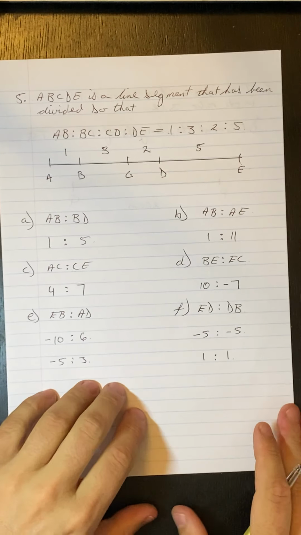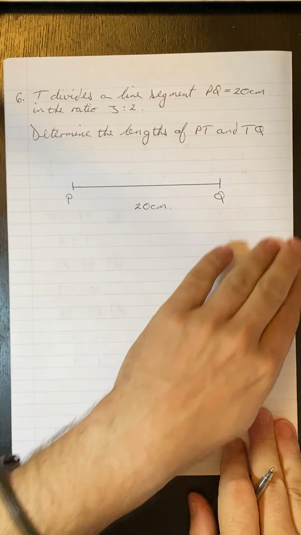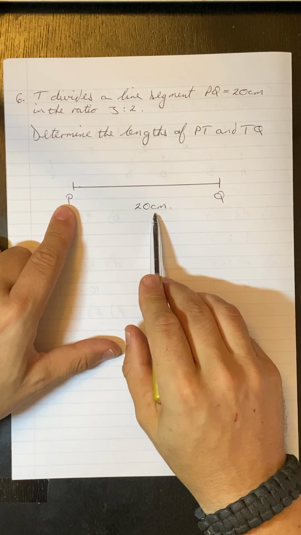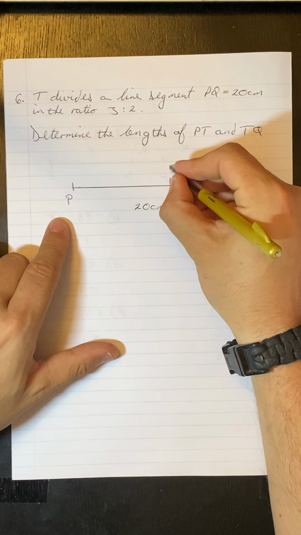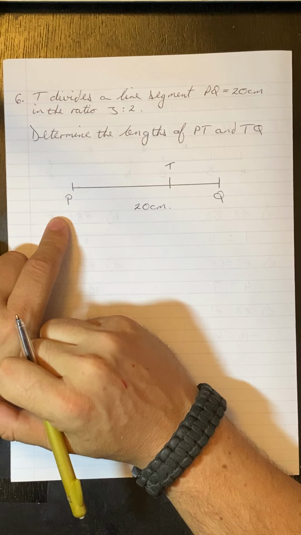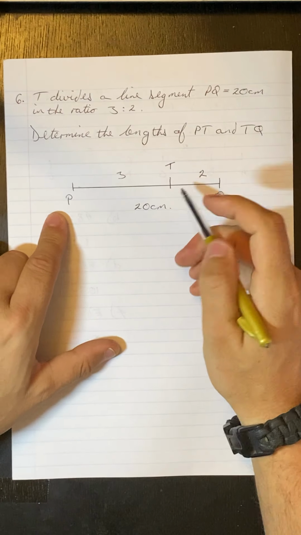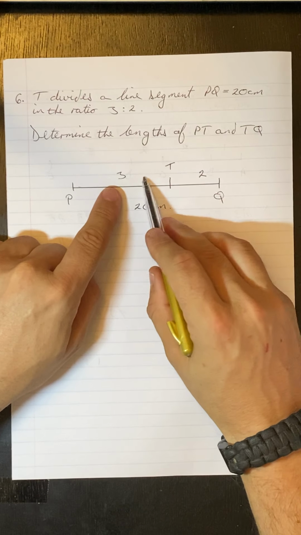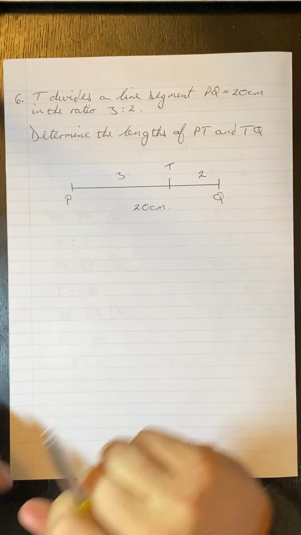Okay, moving on to example 6. So example 6 says, T divides a line segment PQ, here's our line segment PQ, which is 20 centimeters long, in the ratio 3 to 2. Okay, so I know somewhere along here we're going to have a point T, and it breaks our PQ line in the ratio 3 to 2. Now, grade 12, this does not mean 3 centimeters to 2 centimeters. You can clearly see that that does not add up to 20. It has just broken it up into a ratio of 3 parts to 2 parts.